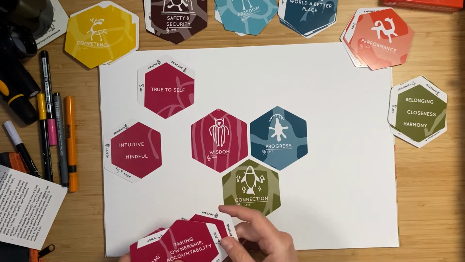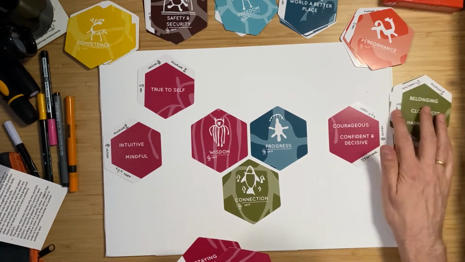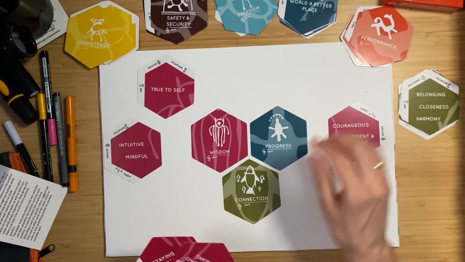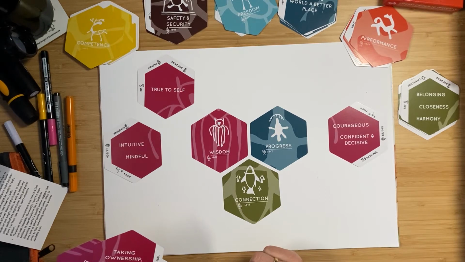So the other thing over on the right hand side, the opposite side, being courageous, confident, and decisive. Do we need to go any further on that? No, I am known for being bold. I'm known for being scared and going for it anyway. Every day I have a planner, and it's like number one brave thing. Every day I have to do something I'm terrified of.